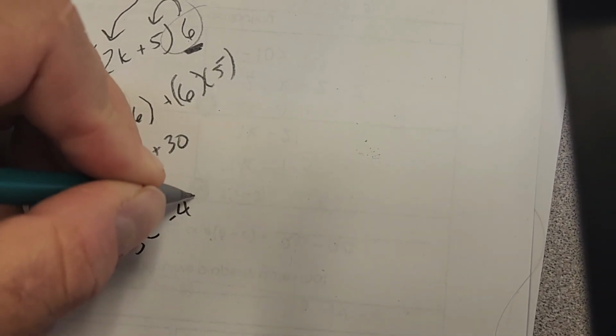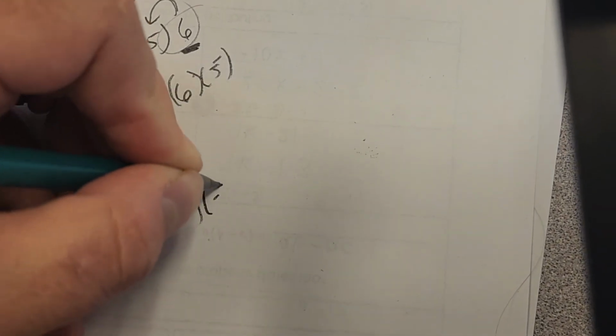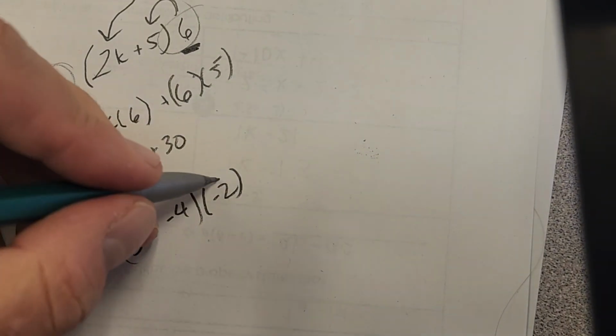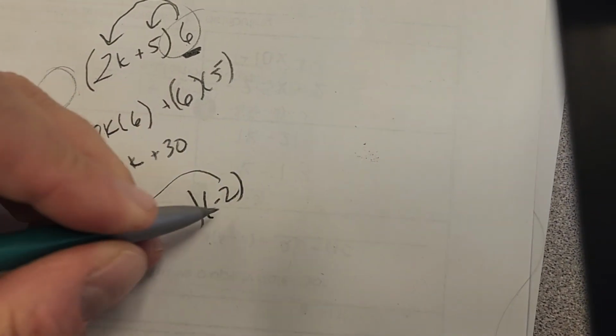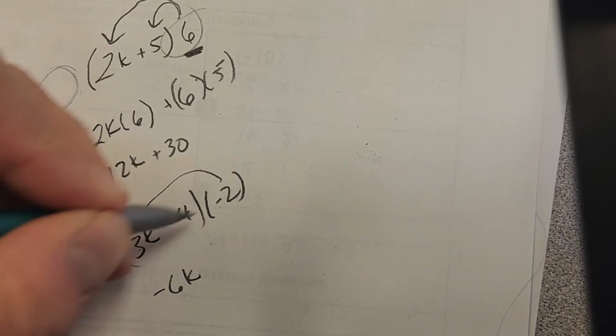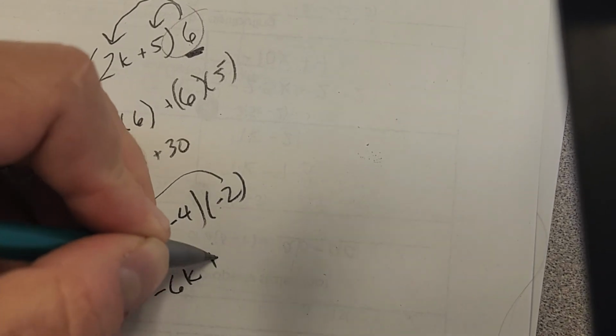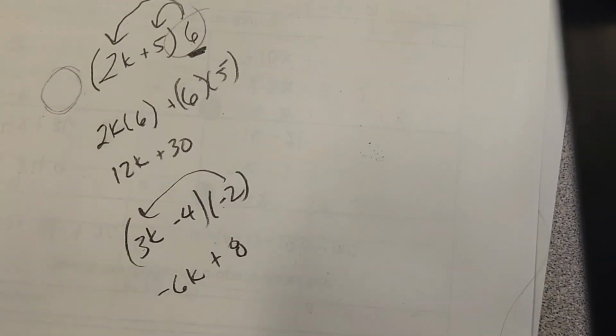3k minus 4 with a negative 2 out here. Again, multiply here. 3k times negative 2 is negative 6k. Negative 2 times negative 4 is positive 8. And there would be our answer.